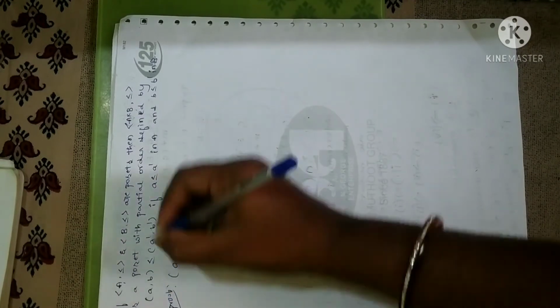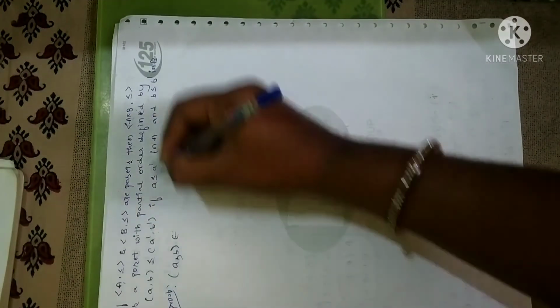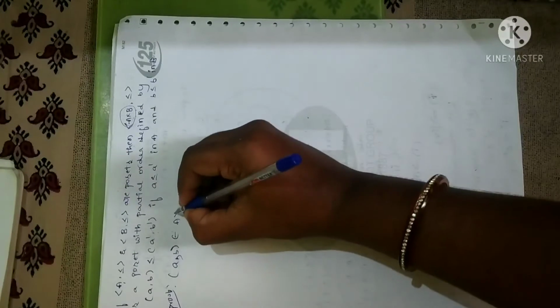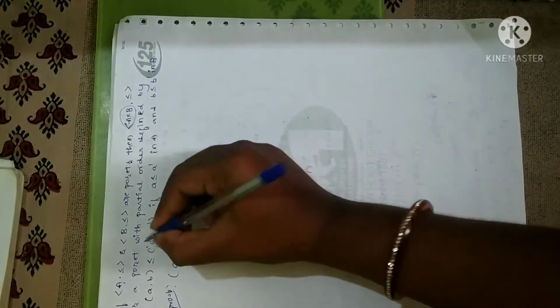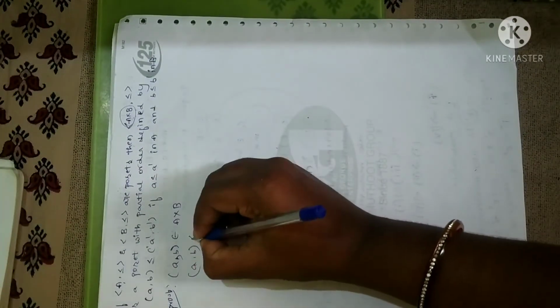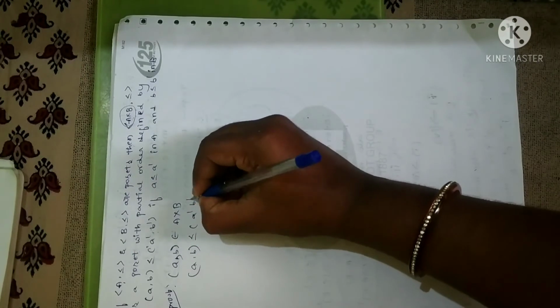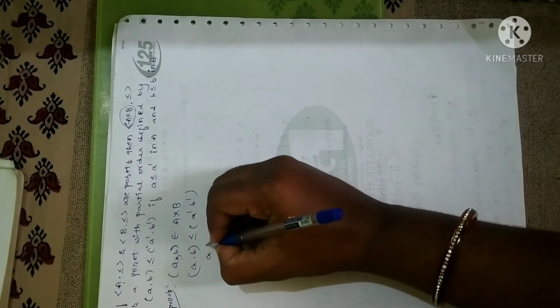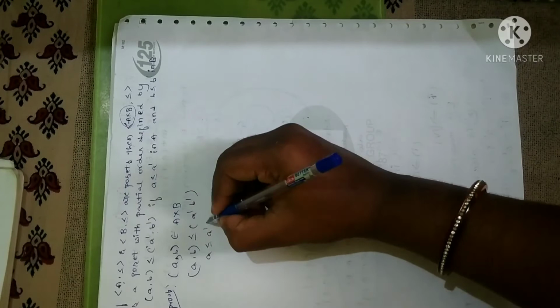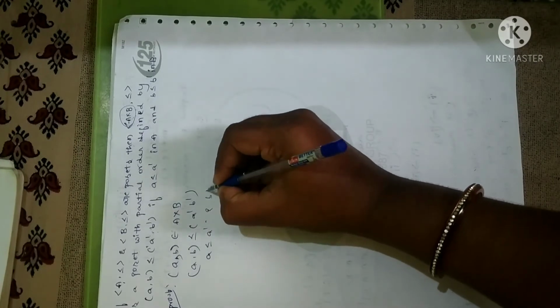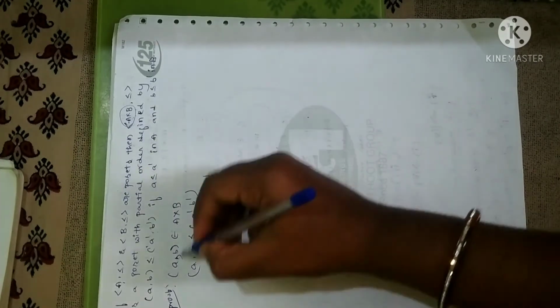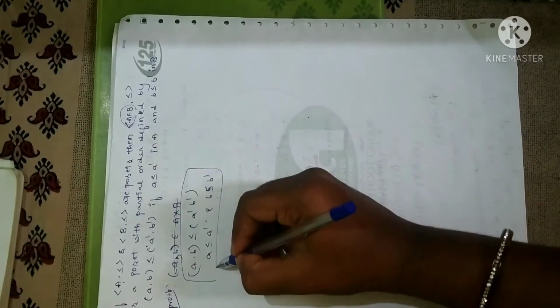let me take any two elements. Let me take any two ordered pairs of elements in the Cartesian product A cross B. Then the given condition is (a, b) ≤ (a', b'). Further, a ≤ a' and b ≤ b'. This is what the given condition is for any pair of elements in an ordered pair.